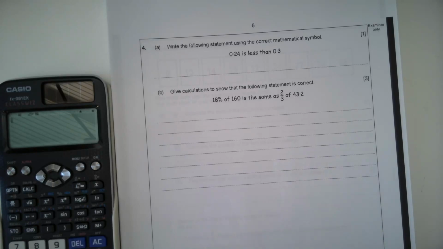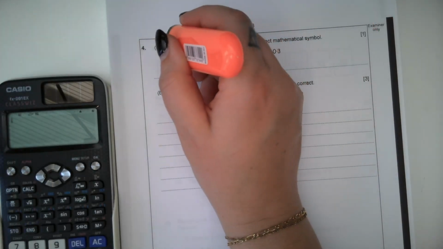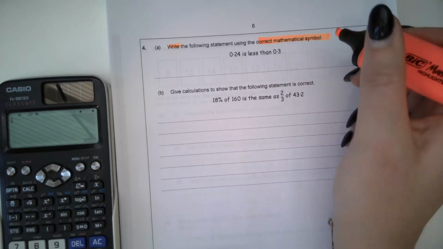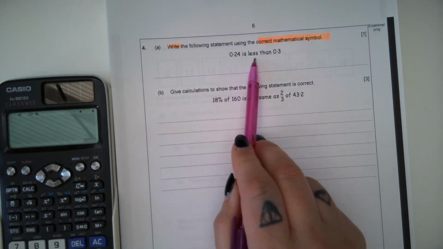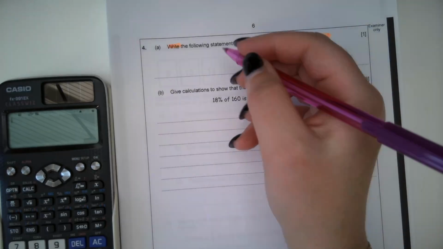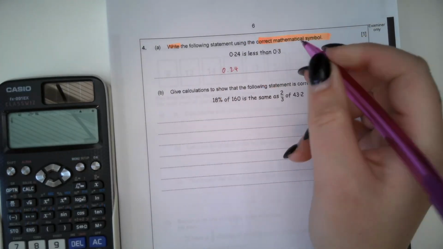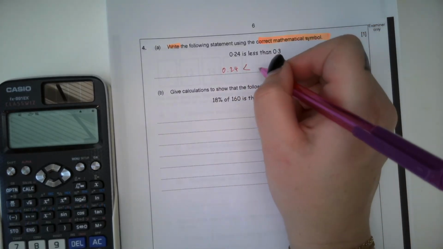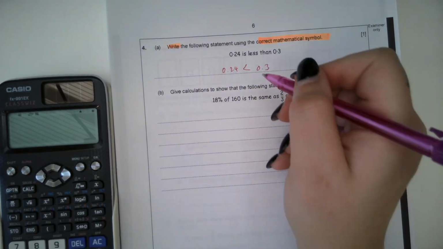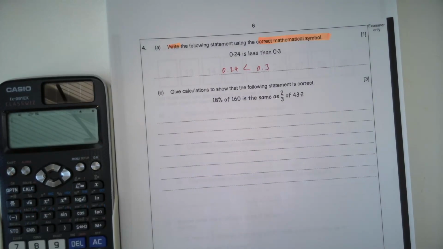Question 4a, write the following statement using the correct mathematical symbol. So the statement says that 0.24 is less than 0.3. So 0.24 is less than. So this is our less than symbol, and 0.3. So that's our mathematical statement.